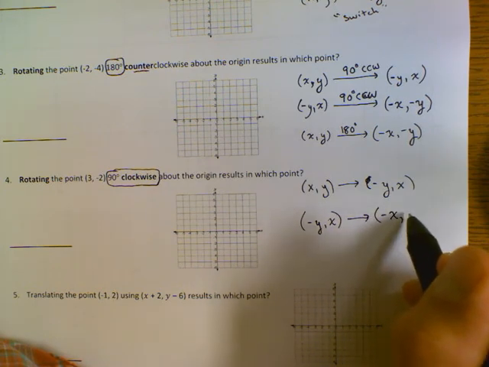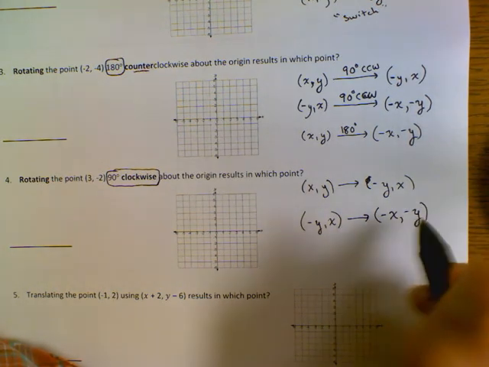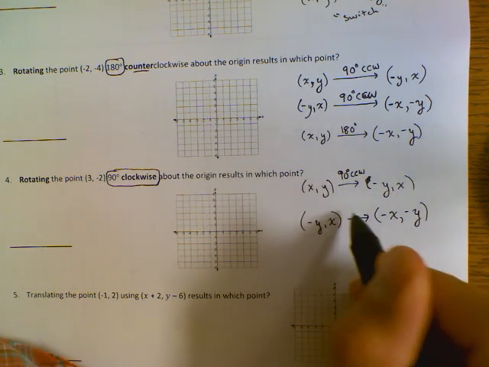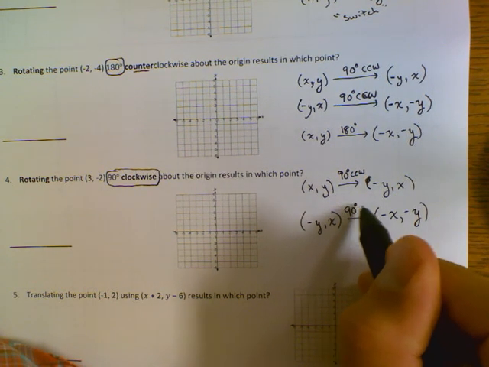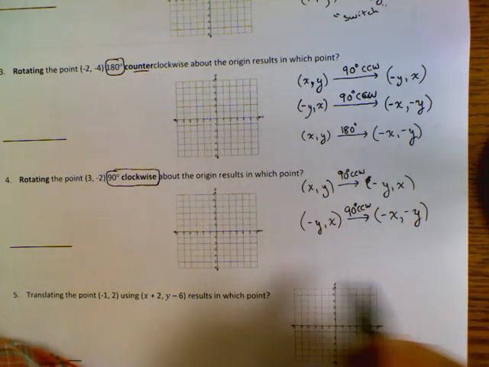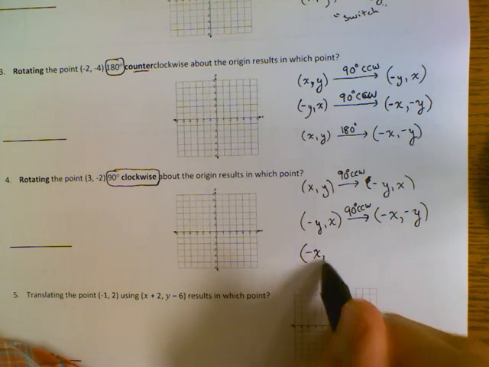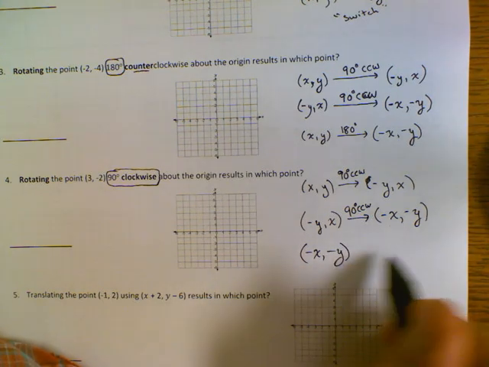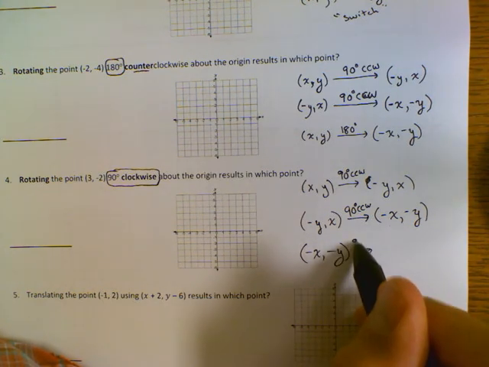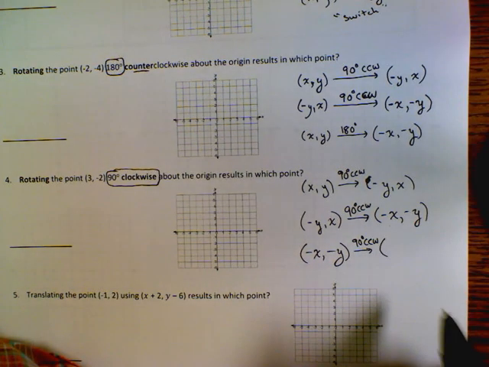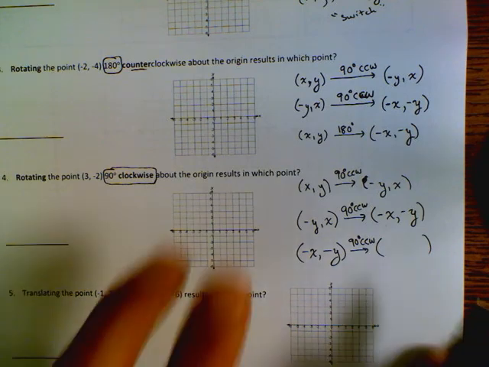So just copy the top two lines there. That's my 90 degrees counterclockwise. There's my second 90 degrees counterclockwise. And now I just need to do it a third time. Negative x, negative y, 90 degrees counterclockwise.